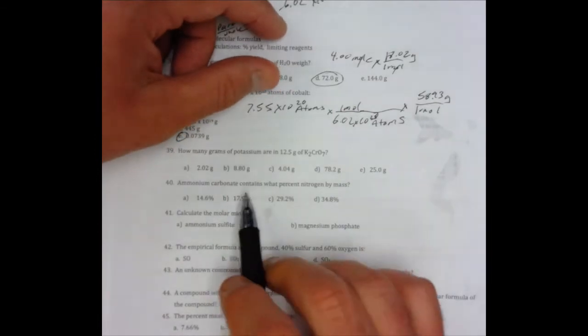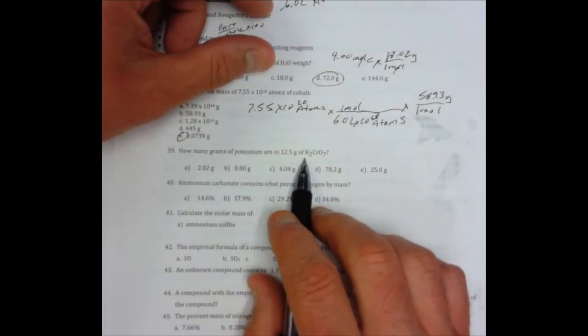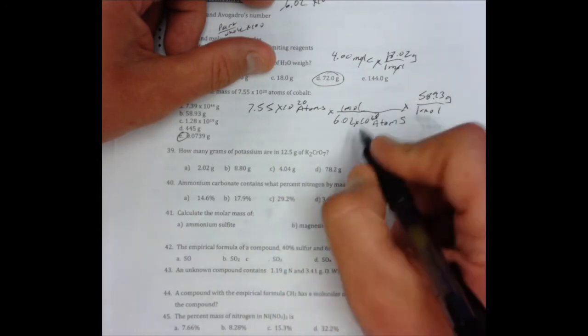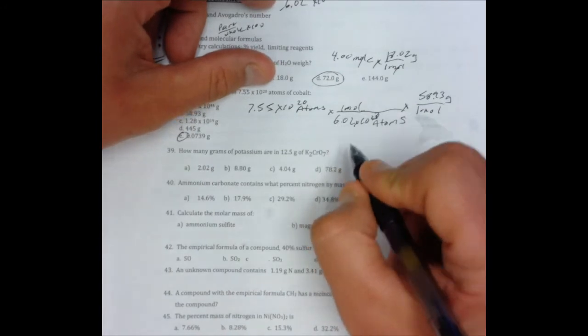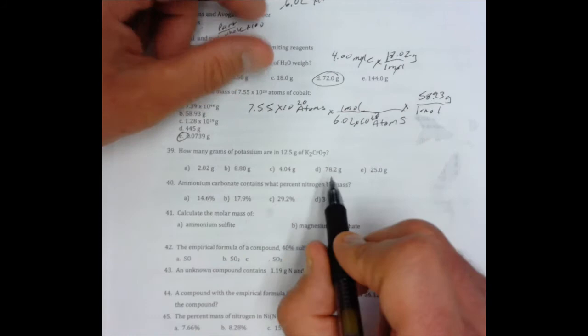E. How many grams of potassium are in 12.5 grams of potassium chromate? So we need to find the percentage of potassium in this chemical formula. Potassium is 39.10, chromium is 52, and oxygen is 16. 7 times 16 plus 39.10 times 2 plus 52.